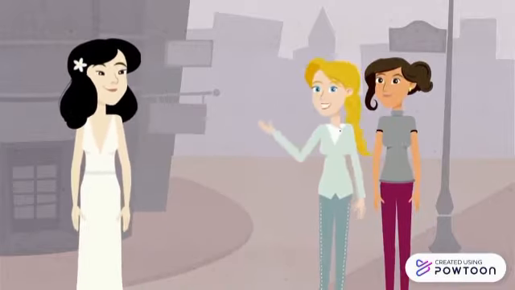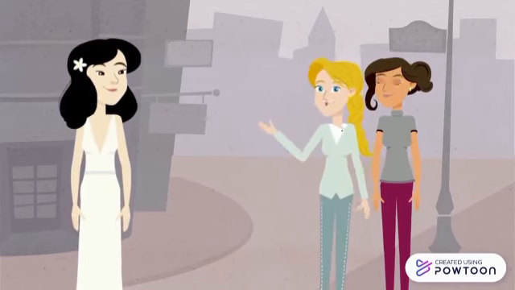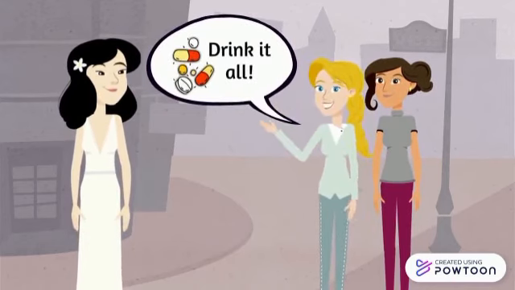Wait, one more thing. Make sure you finish this antibiotic. Don't just leave it when you feel better.